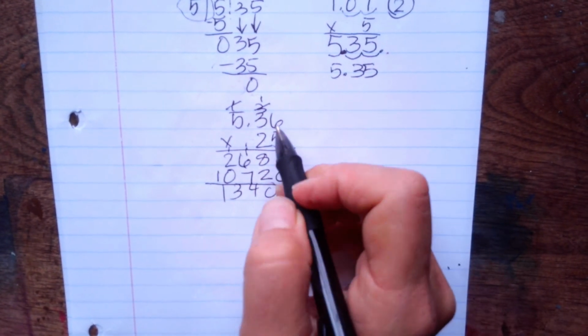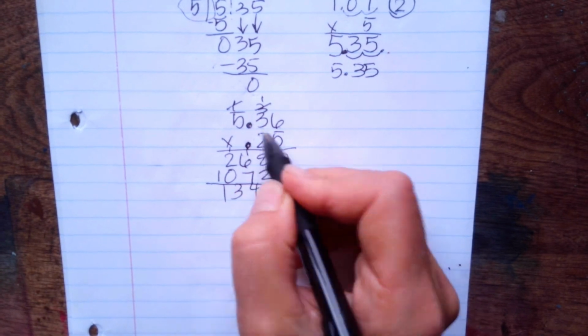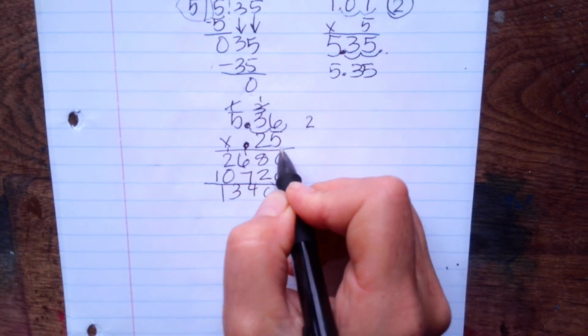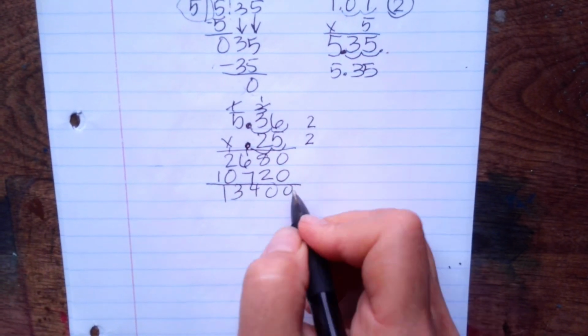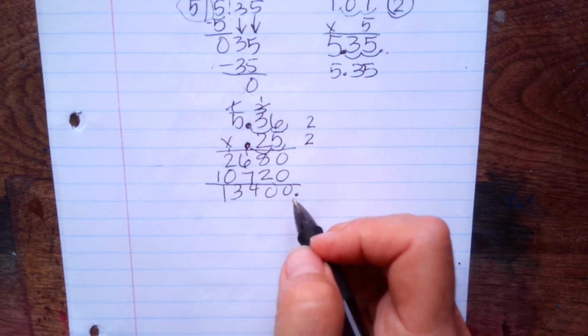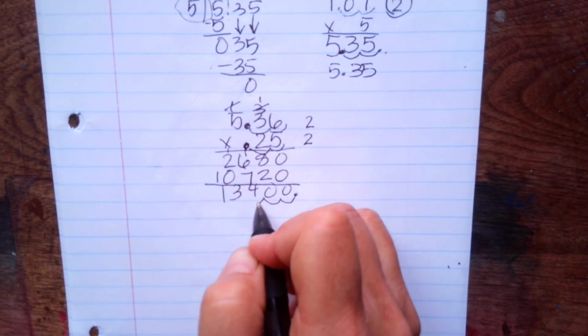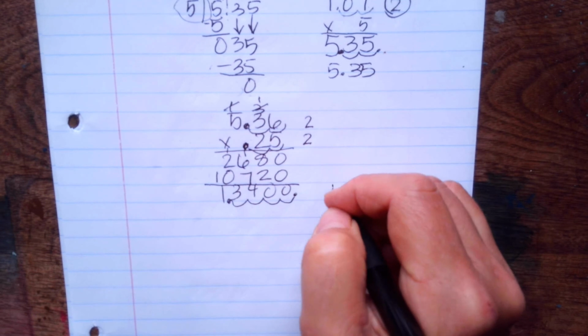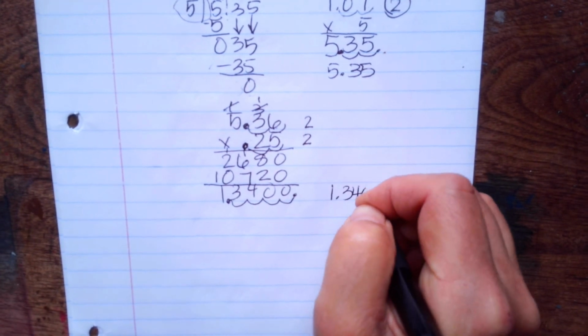And then we do, this goes in 1, 2 jumps. This goes in 2 jumps. So we put our imaginary decimal here and we go in 1, 2, 3, 4 jumps. So it's 1.3400.